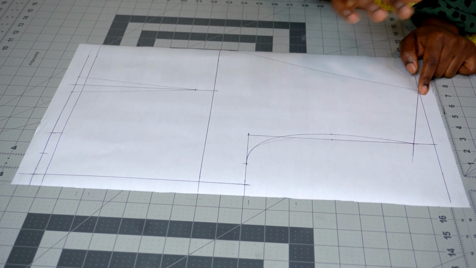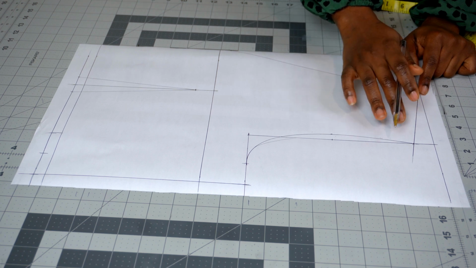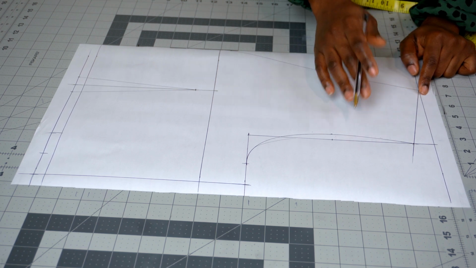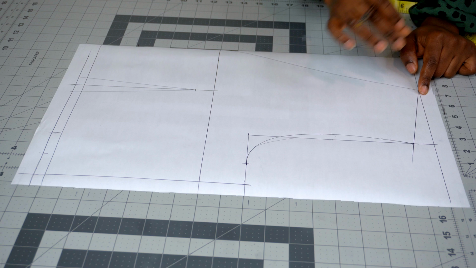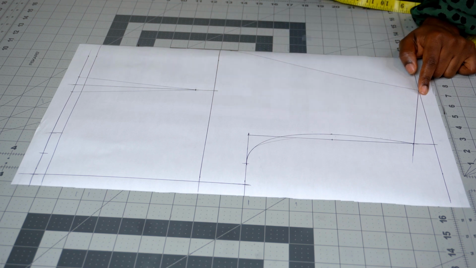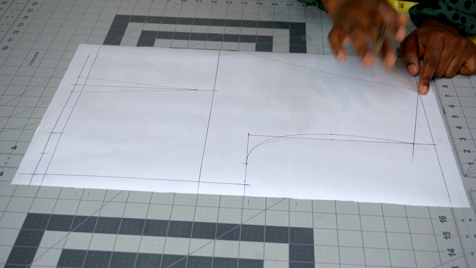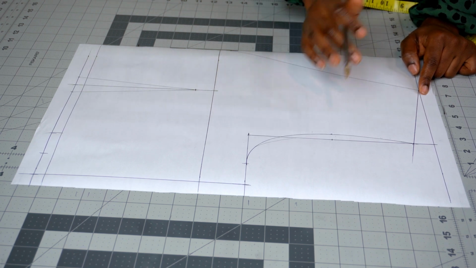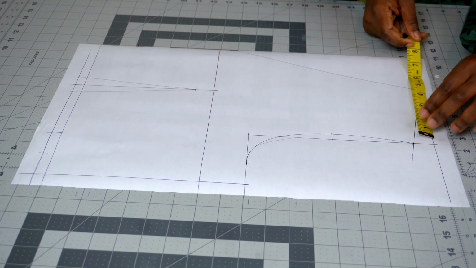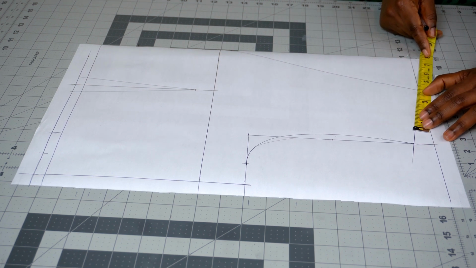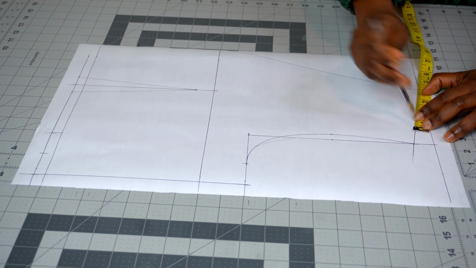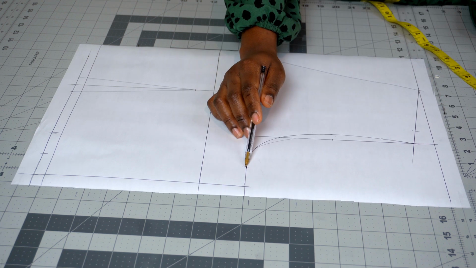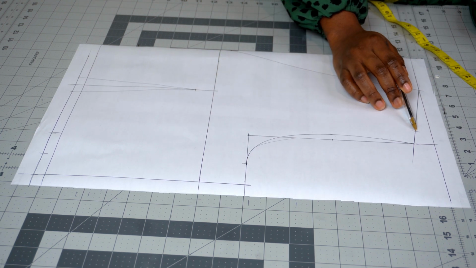Then I'll add an additional half of an inch to hem my neckline, and also half of an inch to attach the sleeve to the armhole area. So that's going to be 4 inches: 3 inches, half of an inch for the neck, that's 3.5, and half of an inch for the armhole area, and that will be 4 inches. So now you see me marking from my neckline area to the armhole 4 inches like that, and I'll reconnect to create a new armhole.